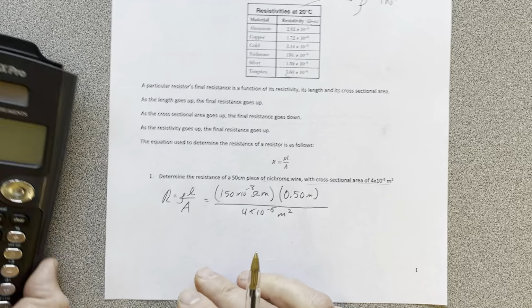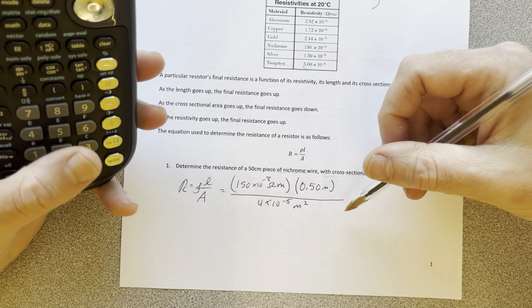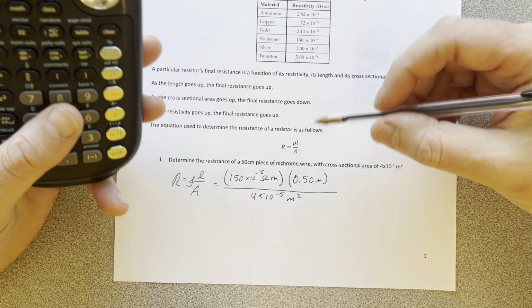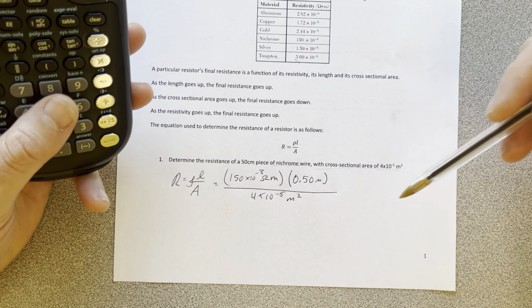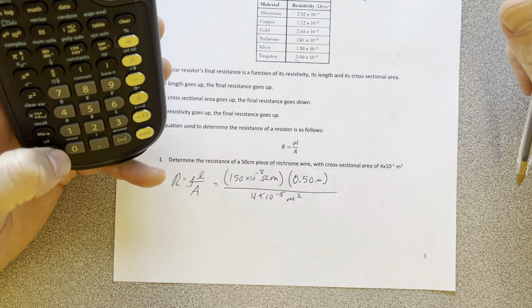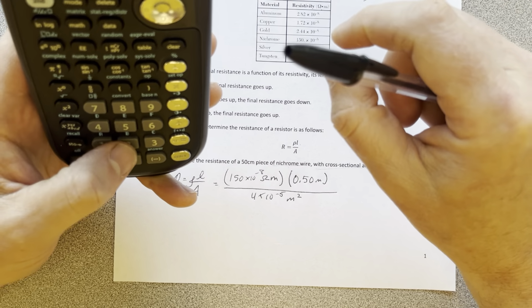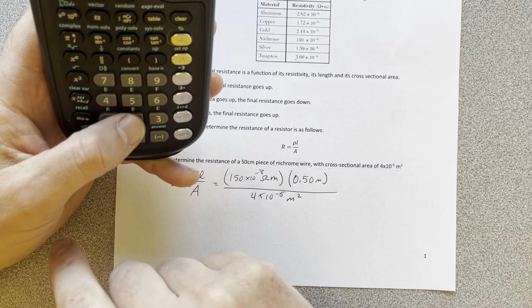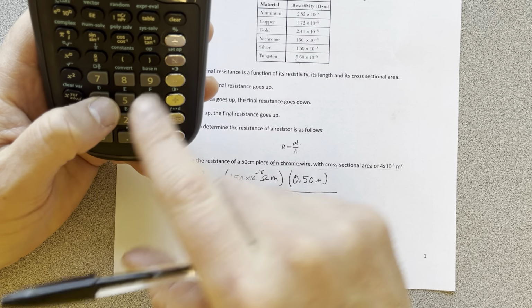Now, usually they don't give us meters squared for a wire, right? The conversion rate is crazy. I'll show you that in a second, between millimeters squared and meters squared. It's 1,000,000 millimeters squared in 1 square meter. So I'll talk through that a little bit here in a second.